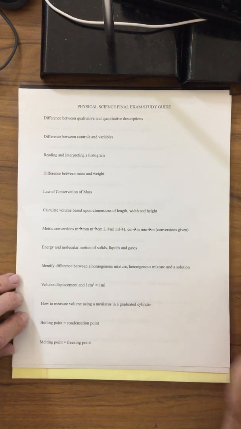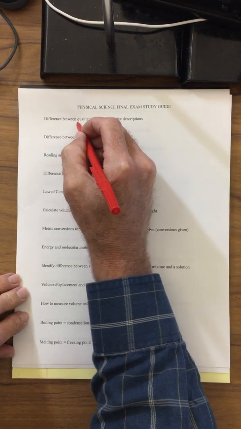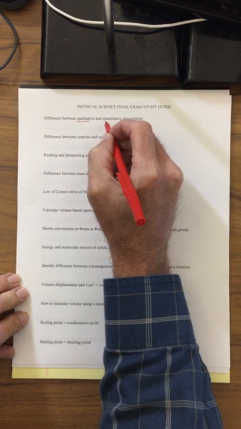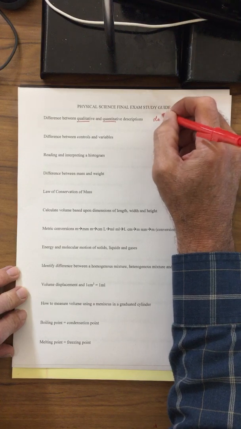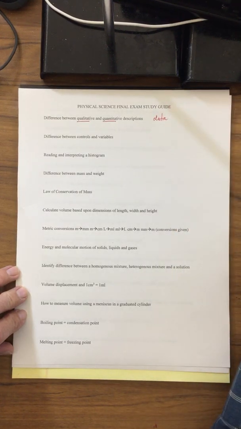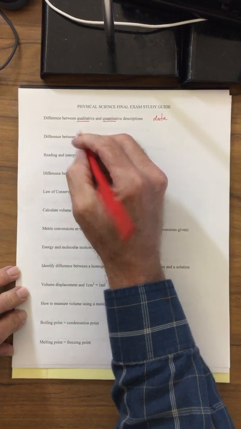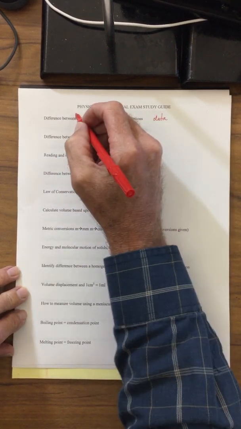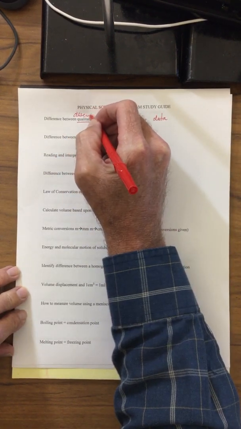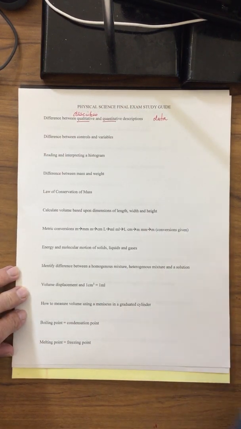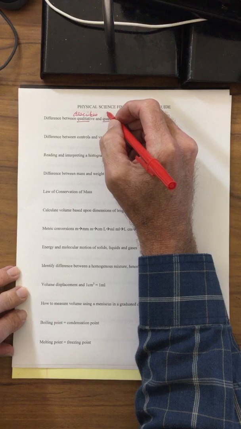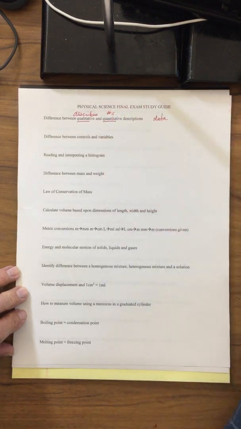So the first concept is qualitative and quantitative. If you look at the root words of qualitative and quantitative, we have quality and we have quantity. So this is referring to data. So what types of data can we have? Well, qualitative data is dealing with things with a description. So qualitative describes. Quantitative is numerical, dealing with numbers.